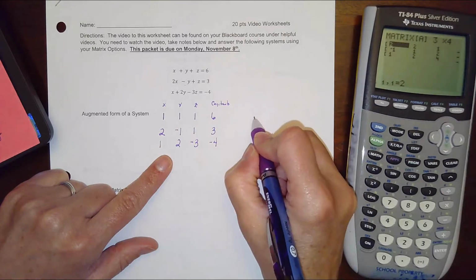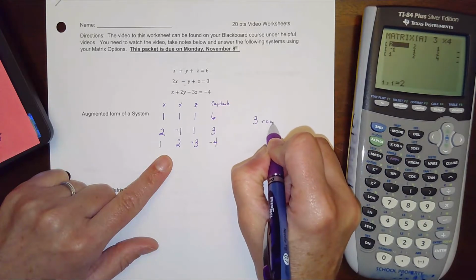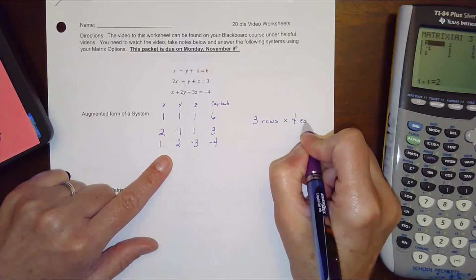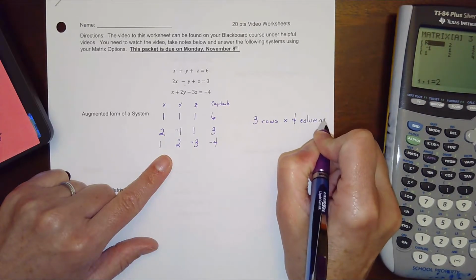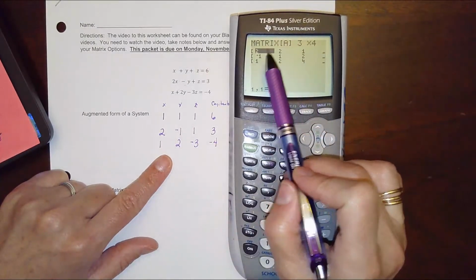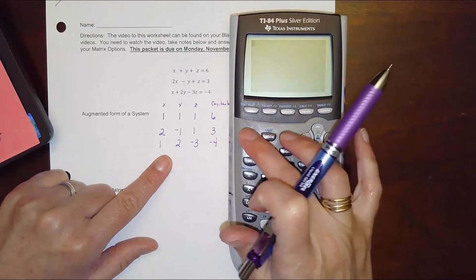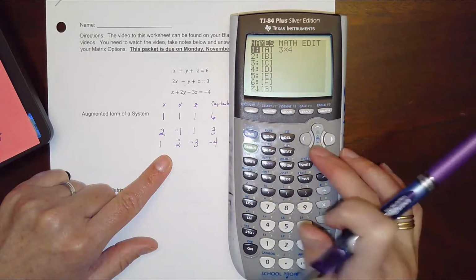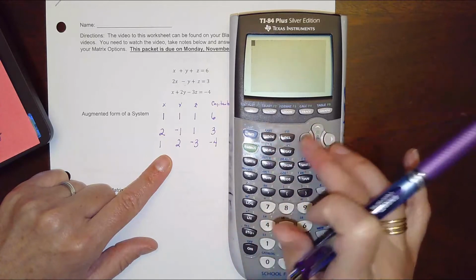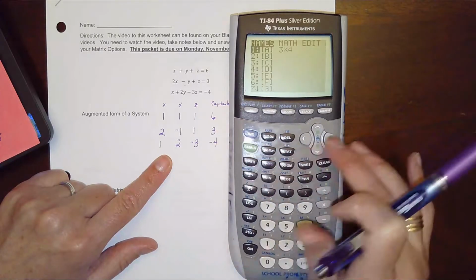we have 3 rows by 4 columns. So that's what that 3 by 4 is to tell the calculator. So do you see, here, let me go through and I'll just open up a different matrix that's blank. Oh, let me get it back in there.